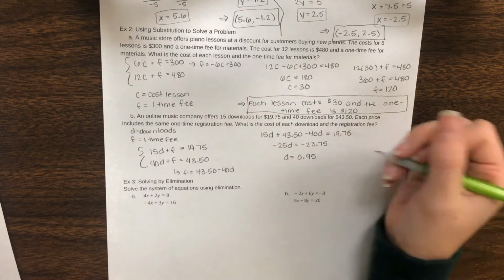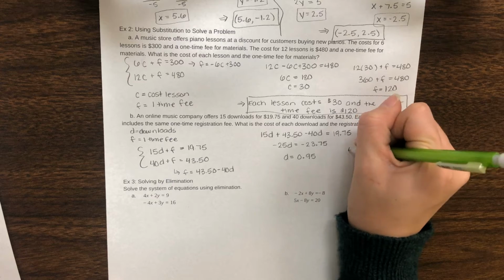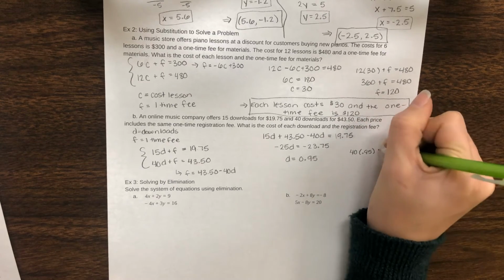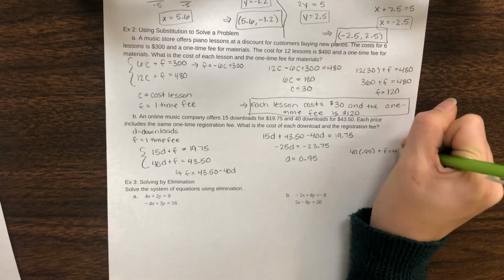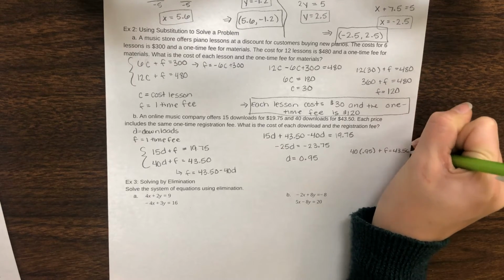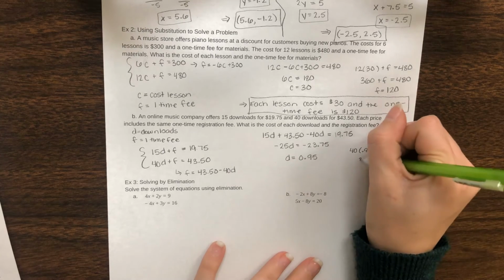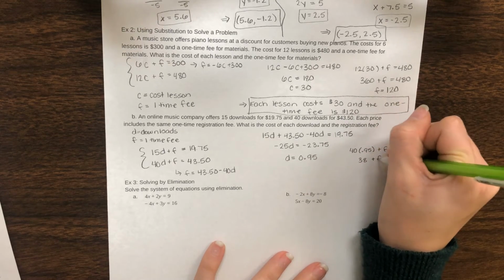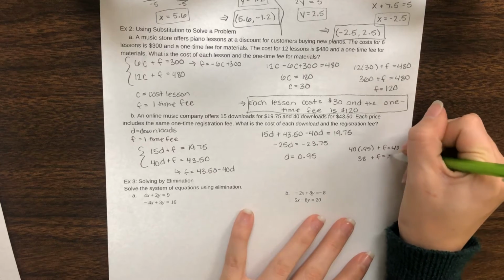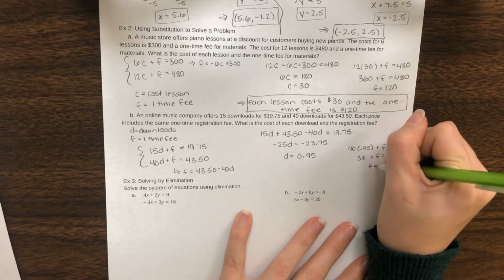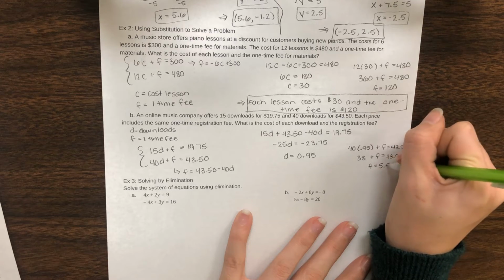Okay, so then to solve, I will do the 40 times the 0.95 plus F equaling 43.50. Okay, so this would be 38 plus F equaling 43.50. So then F would equal $5.50.